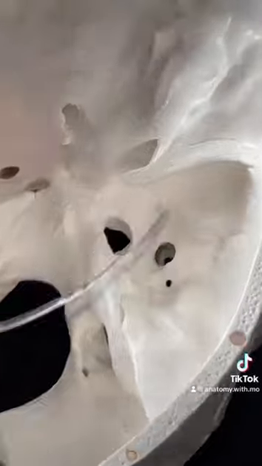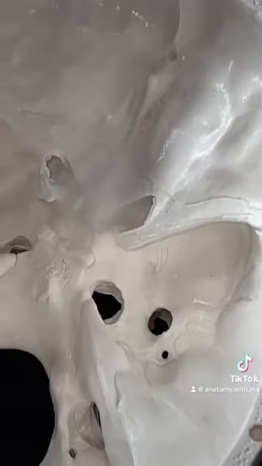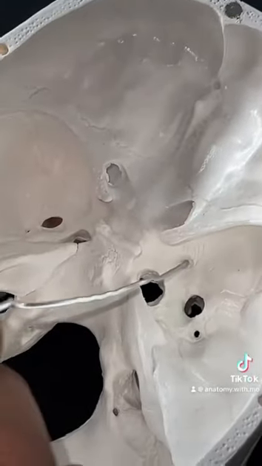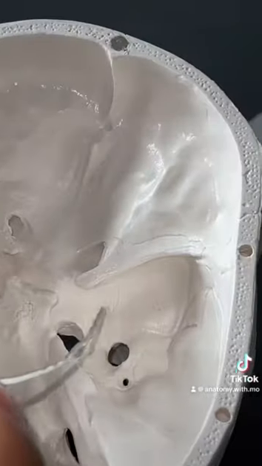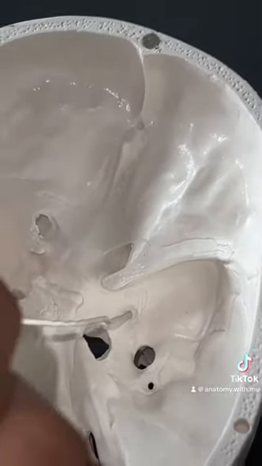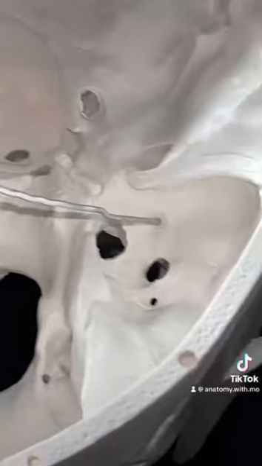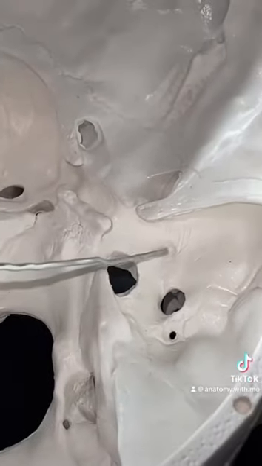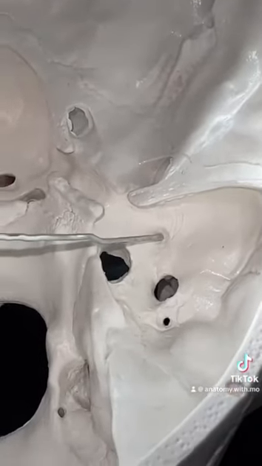This foramen here is known as the foramen rotundum, however, in this model, there's no perforation here, so I'm just showing it here with my clip, that this is foramen rotundum. What goes through the foramen rotundum is your maxillary branch of your trigeminal nerve.